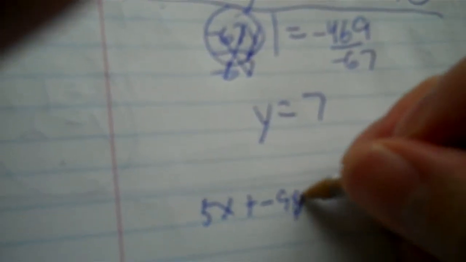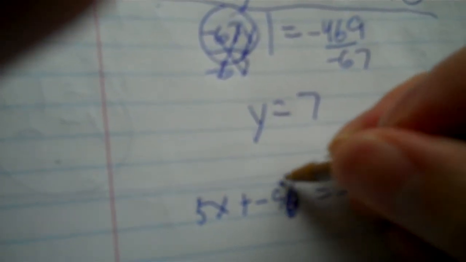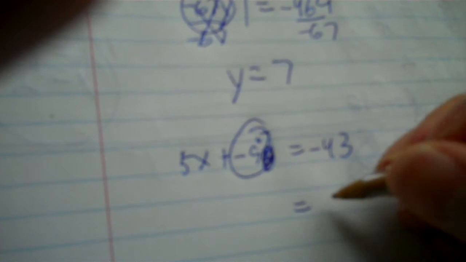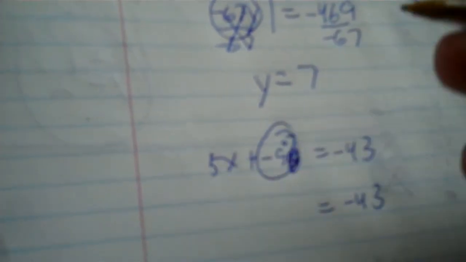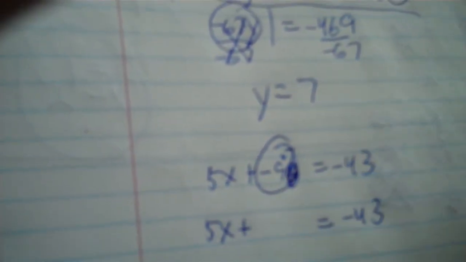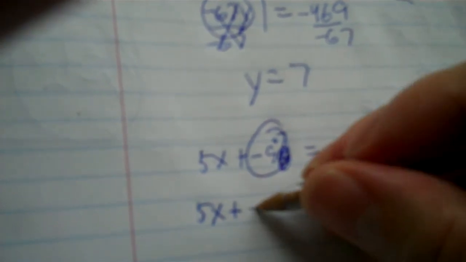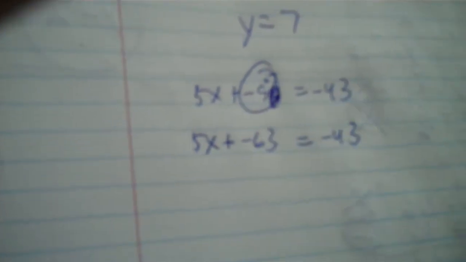Now, we got the answer for y. We have to get our answer for x now. Okay, use the very first equation. 5x plus negative 9y equals negative 43. So put your y answer in for y. Okay, so you got 5x, negative 9 times 7 is negative 63.